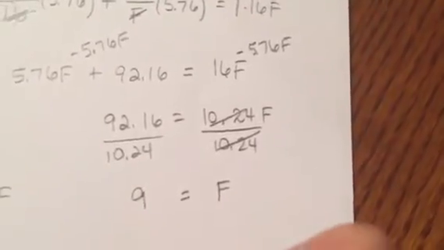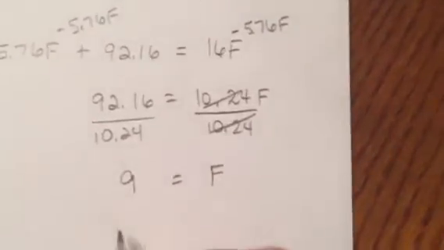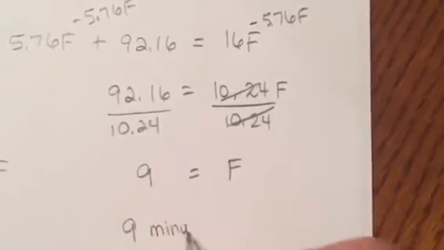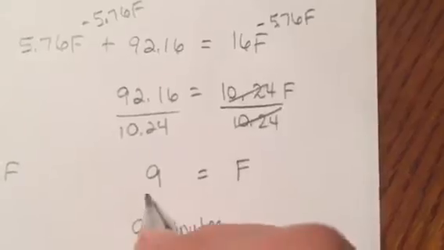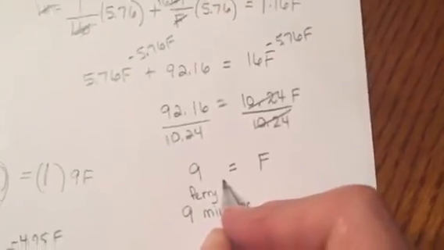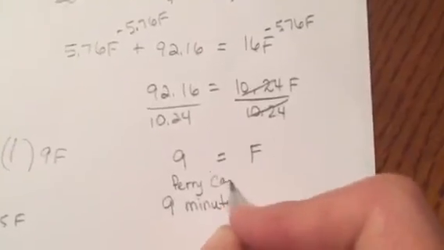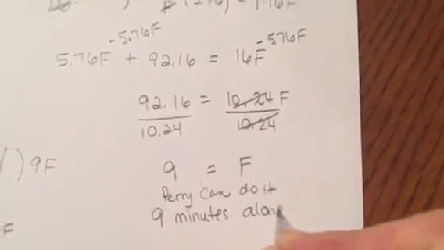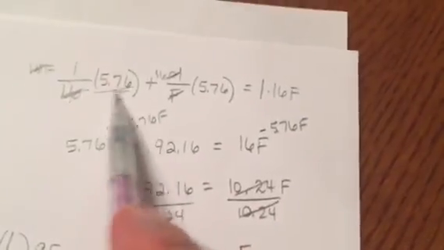In this case, we're talking about 9 minutes. So her friend Perry can wax the floor in 9 minutes alone. Again, it's always better to do the job together.